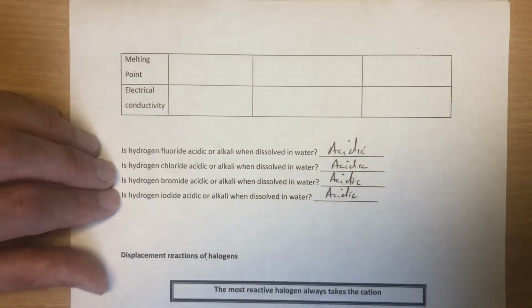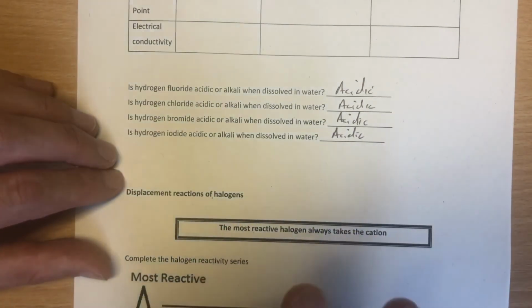And we'll do a bit more about the halogens. We'll do a displacement reaction of halogens in the next video.